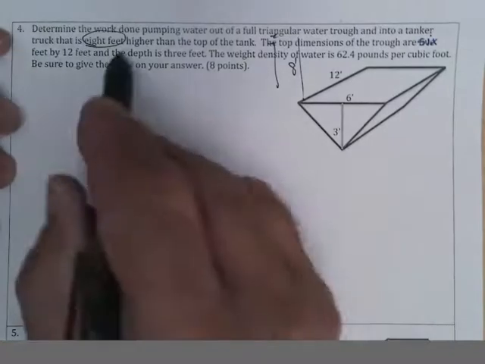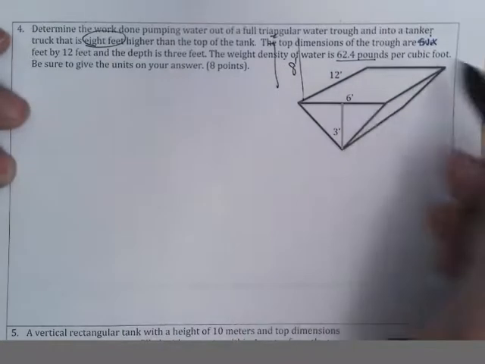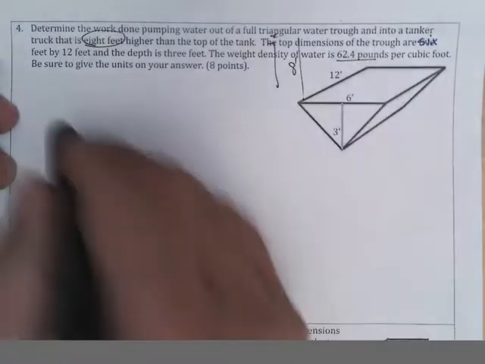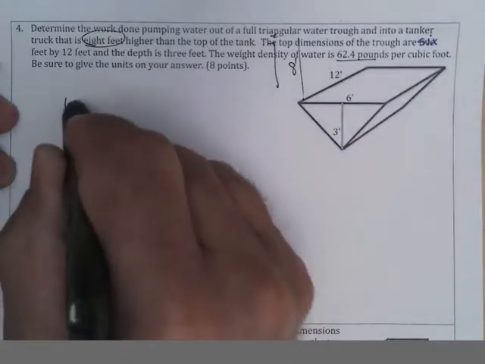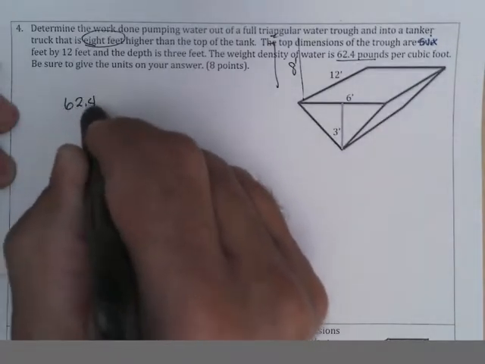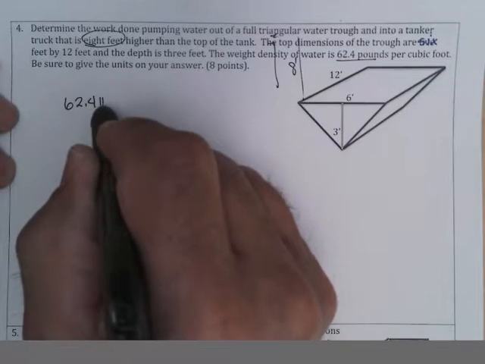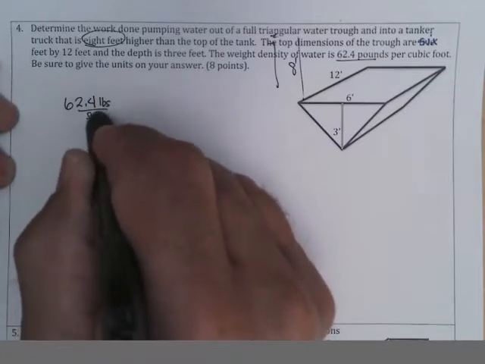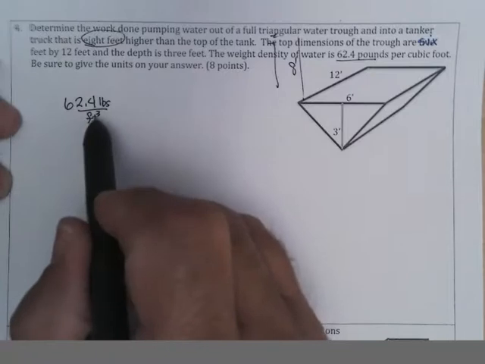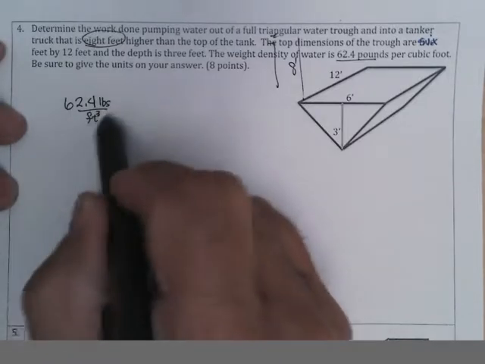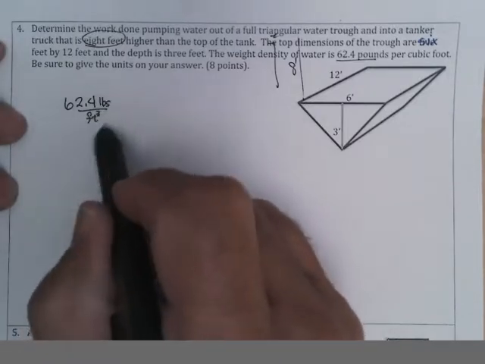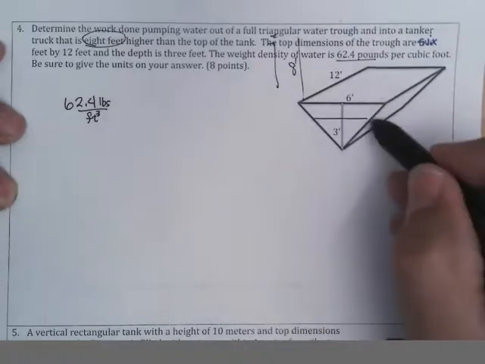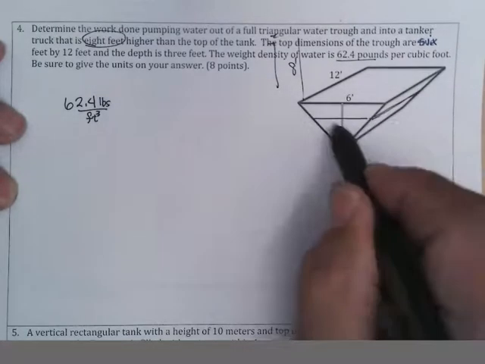So this is in the English system, feet, so we're doing the 64. So we got the density, 62.4 pounds per cubic feet. And then we have to turn that into a force, which means we have to multiply by the volume of what we're lifting. And that would be a slice like this.